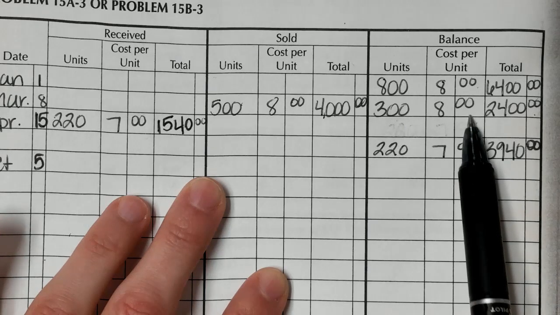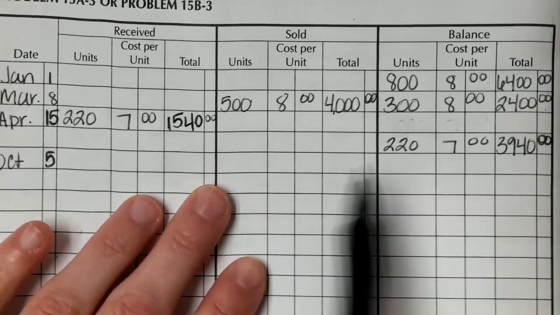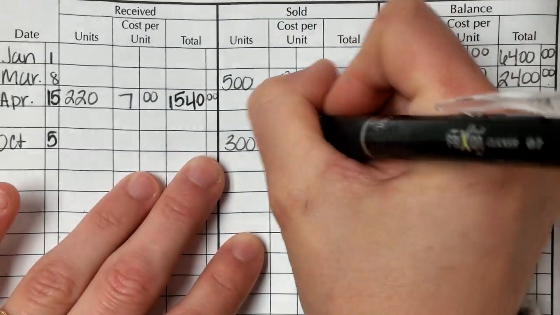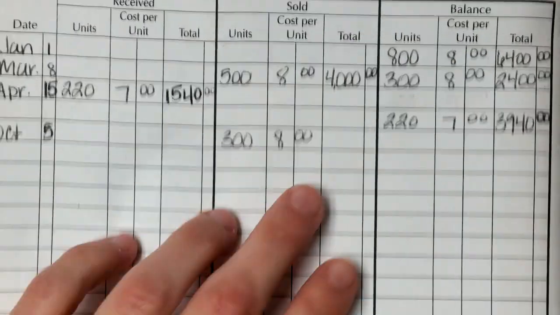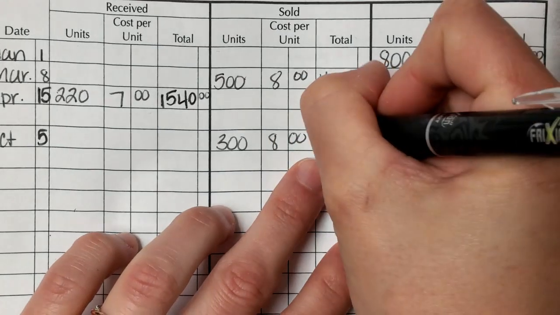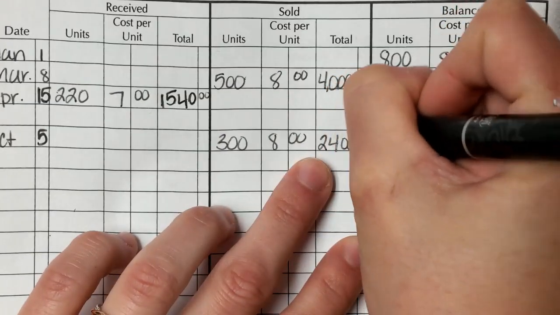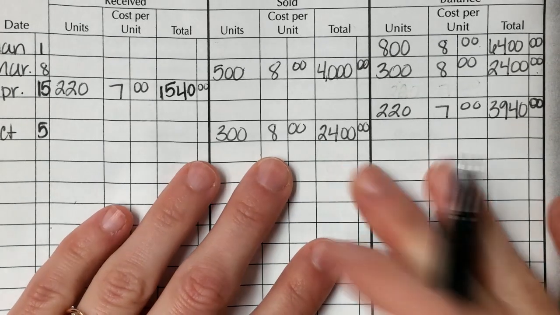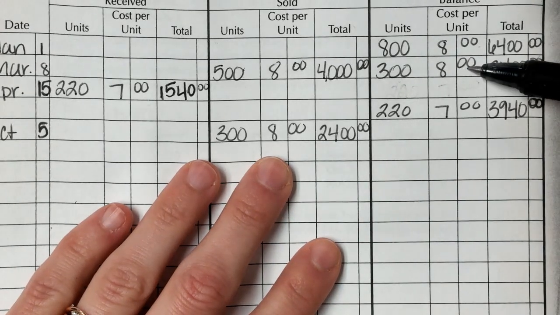So we are going to use those up first. So you want to take 300 units at $8 a unit and put the price in here, $2,400, or the cost in there. Because we're doing first in, first out. So we have to use the first cost per unit that we have.